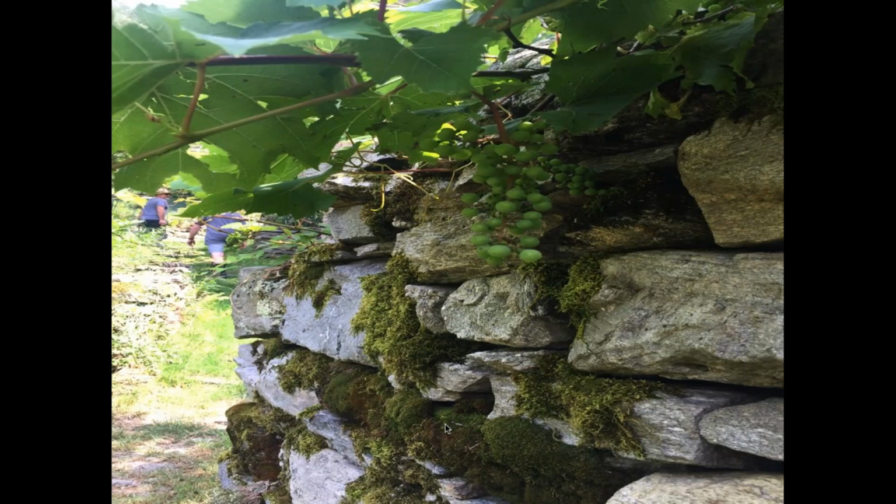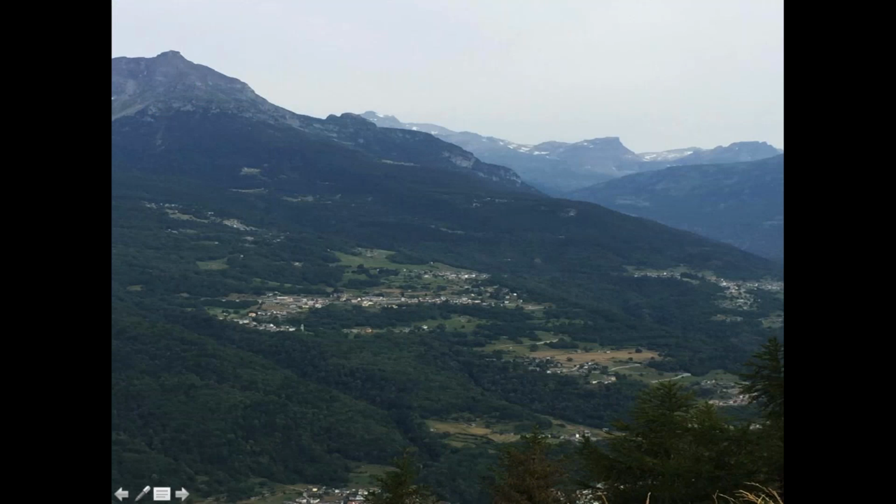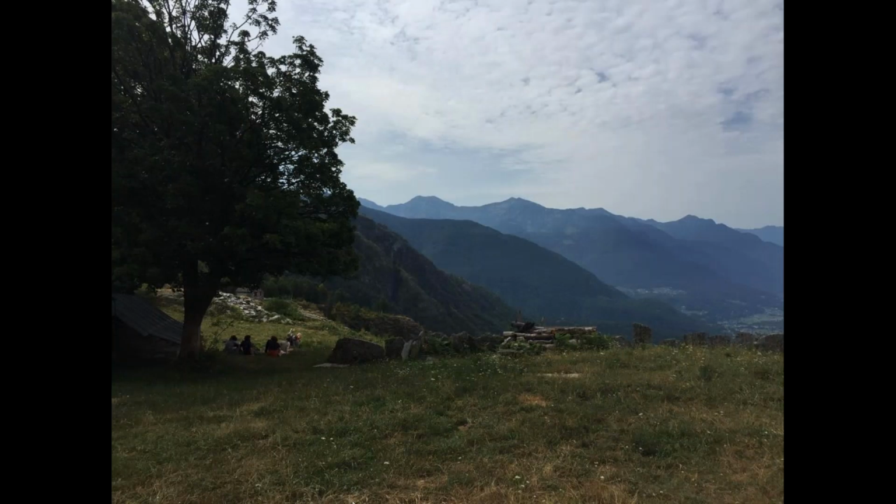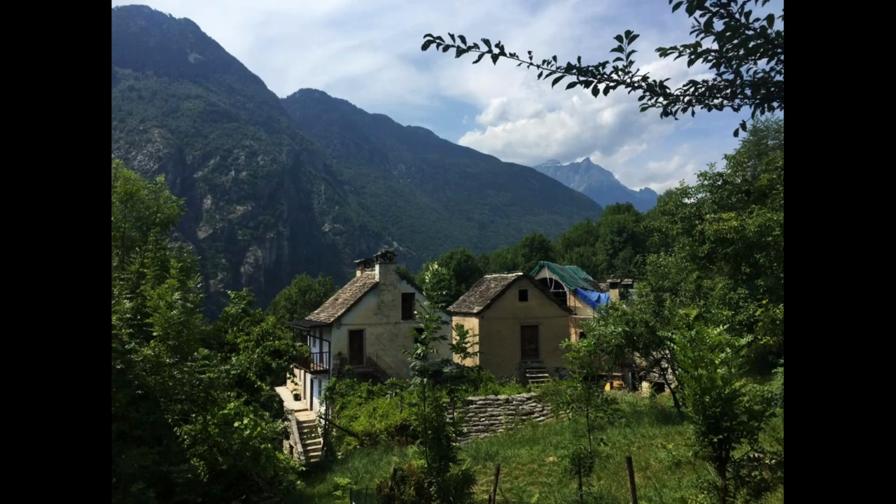And grapes hanging on the wall. The wall had all kinds of culinary herbs growing on it. This is like permaculture 2,000 years ago. That's the view from in the village. It's a nice place to sit down and enjoy some wine with friends. These stone houses, it's dry laid stone, no mortar. The roofs are made out of stone as well.